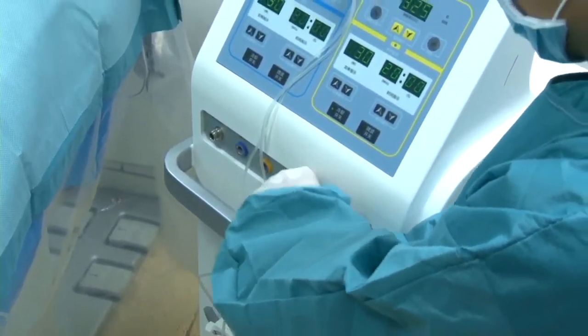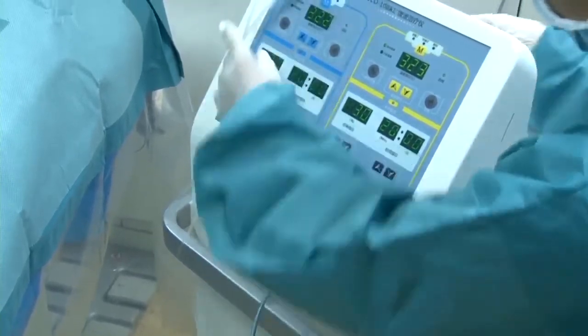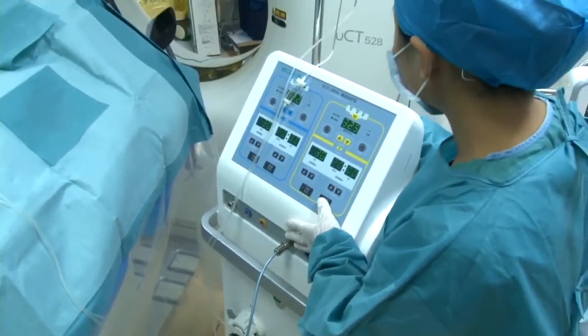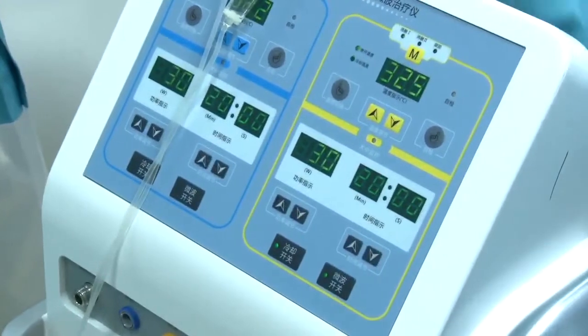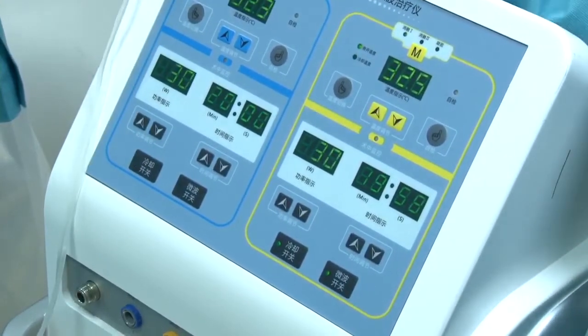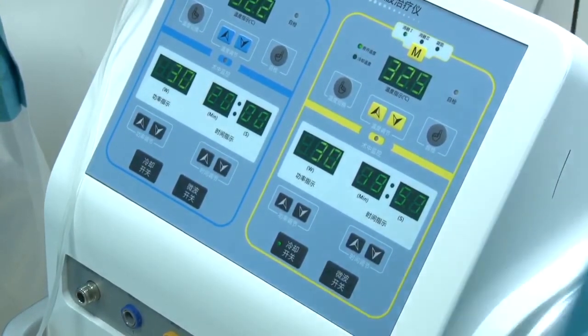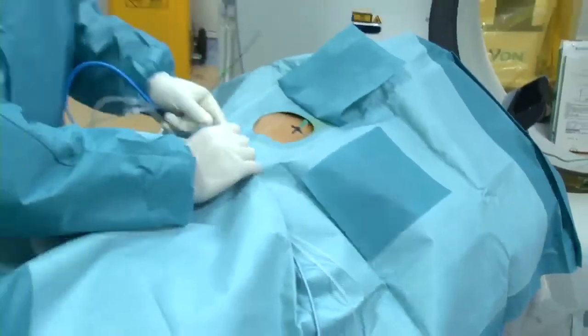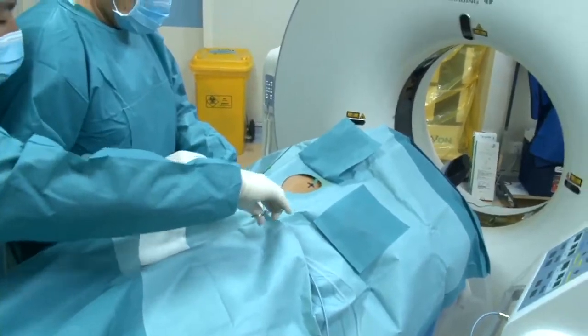I see that this machine has 2 ports, which means that you can do a simultaneous ablation with 2 microwave antennas. Is that correct? Yeah. This machine can connect 2 antennas simultaneously together.